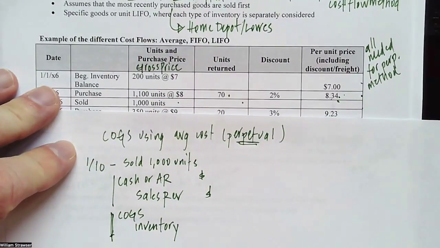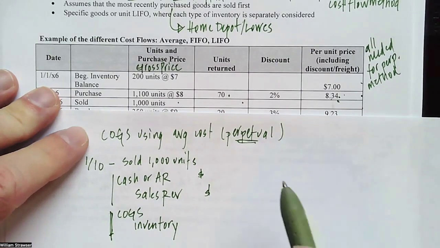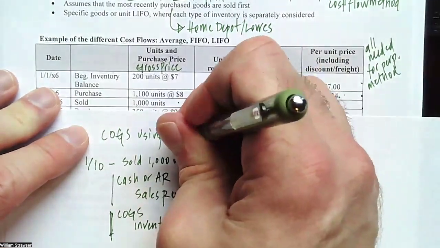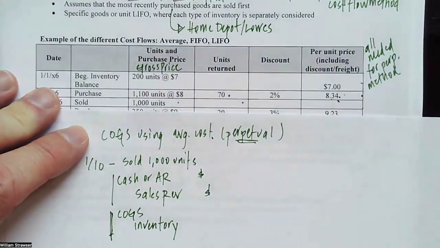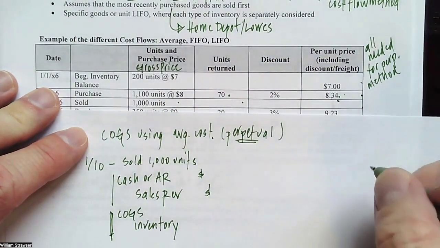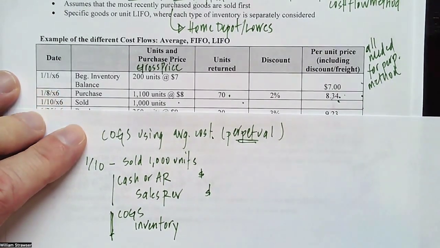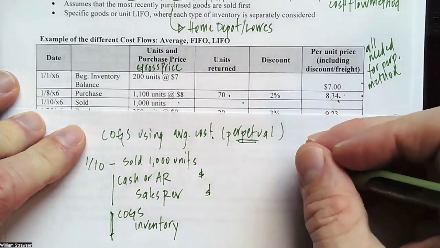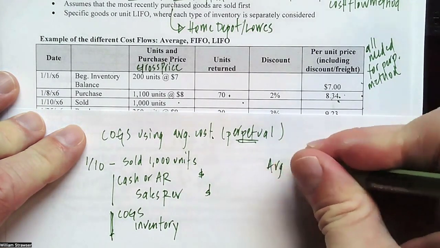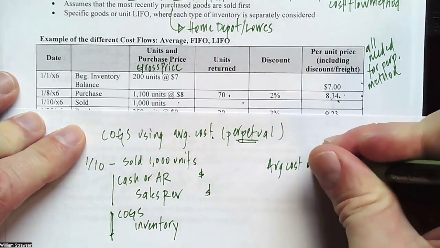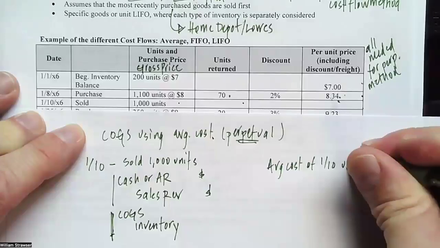So I sold 1,000 units. And if I'm using the average cost method, that means that I want the average cost of my units, but I'm only going to consider the units I have as of January 10th. So what is the average cost of 110 units?